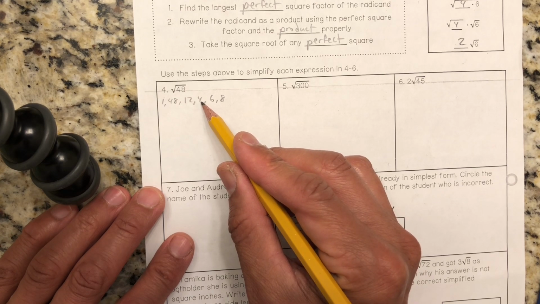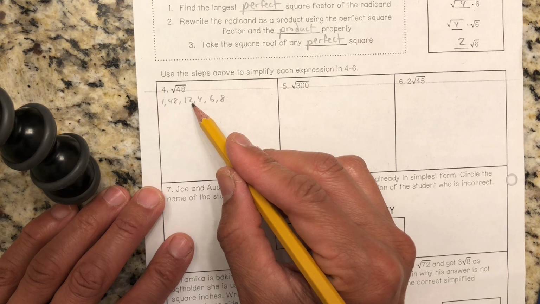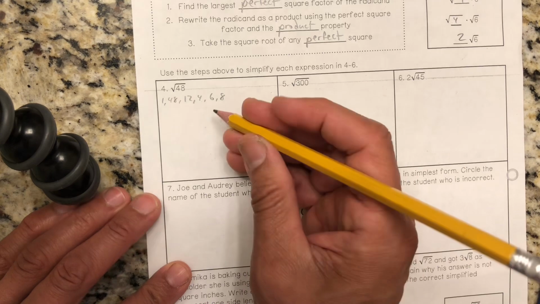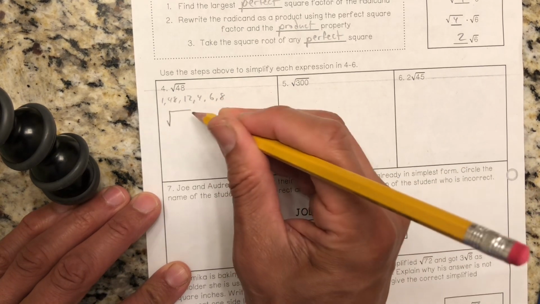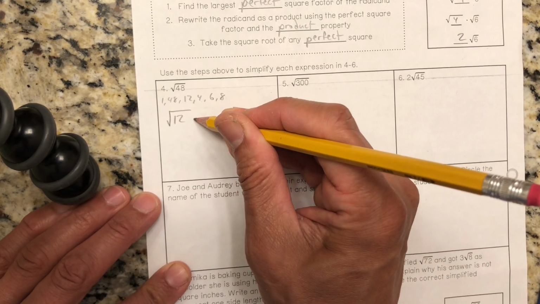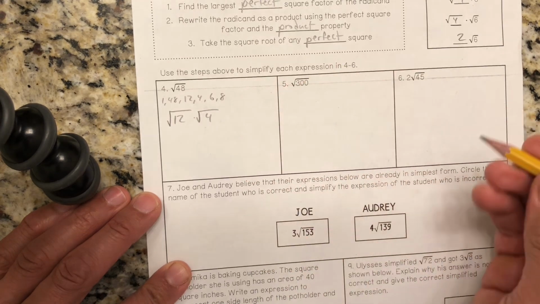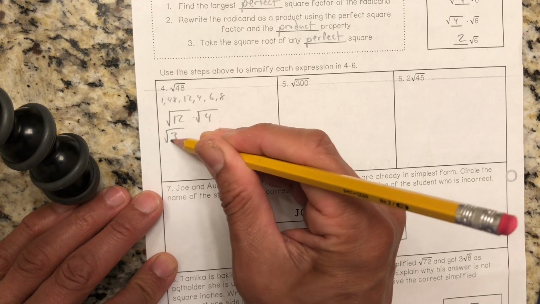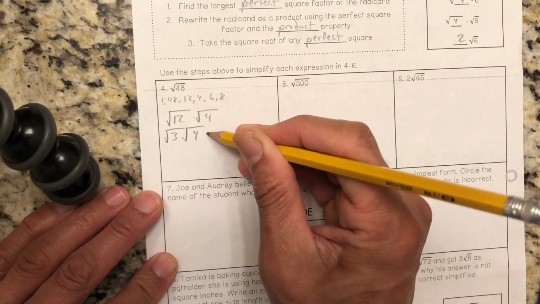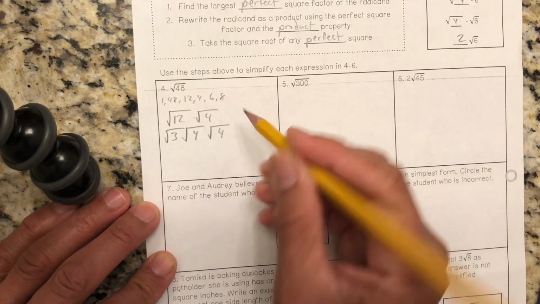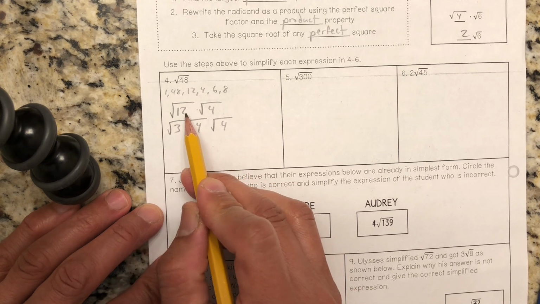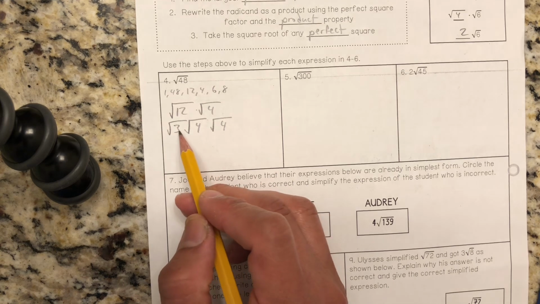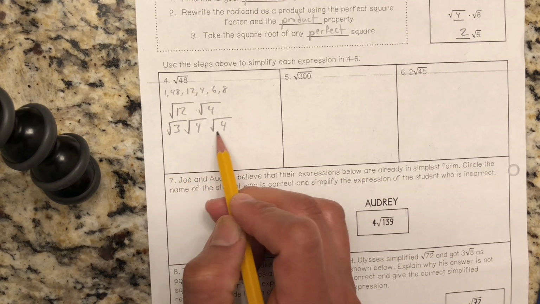We have a 4 and we have a 12. Okay, 12 will break down again. So we break it down into the square root of 12 times the square root of 4. And we could break down that 12 even more as the square root of 3 times the square root of 4 times the square root of 4. See that? We split it up this way, and then we know that 12 can factor even more.